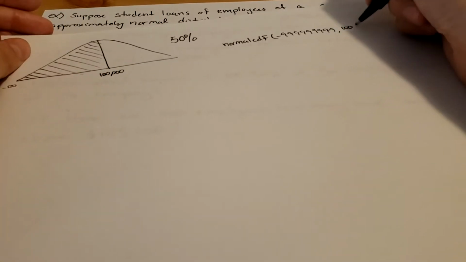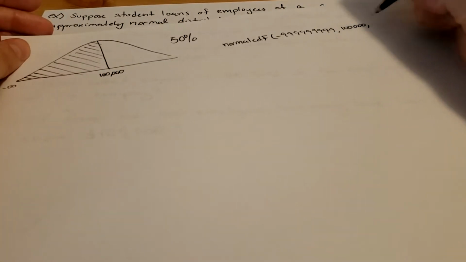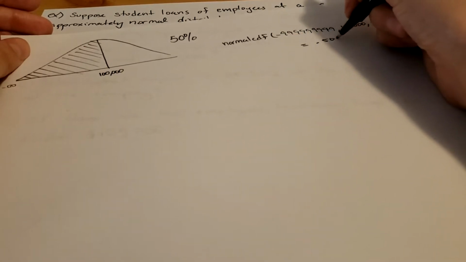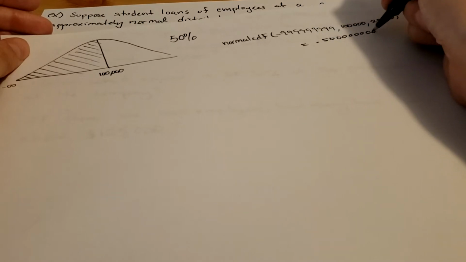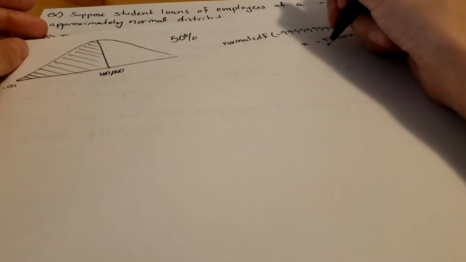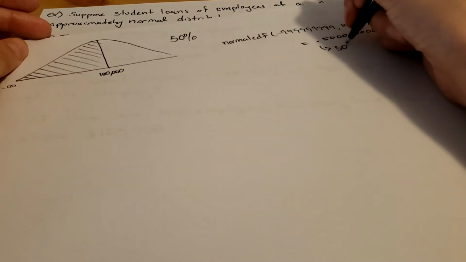Then we're going to put in 100,000 for our mean. And then our standard deviation, which was 25,000. We hit enter and we're going to get 0.5000000, something like that, which is pretty much the same thing as 50%.